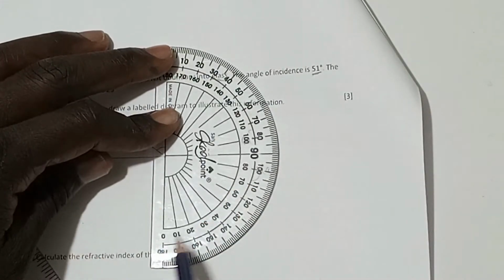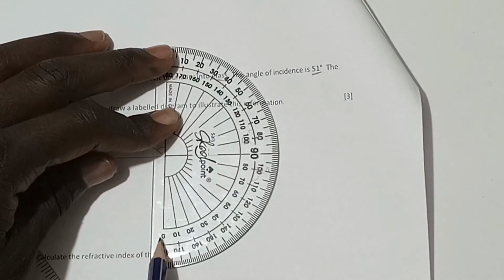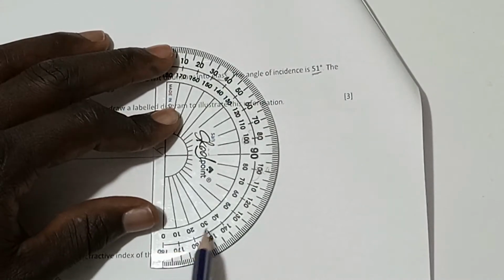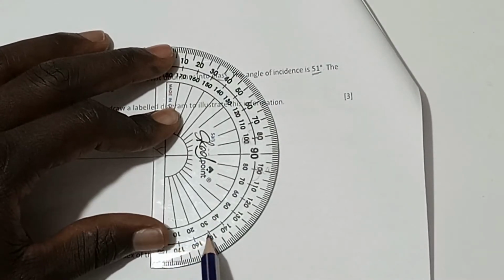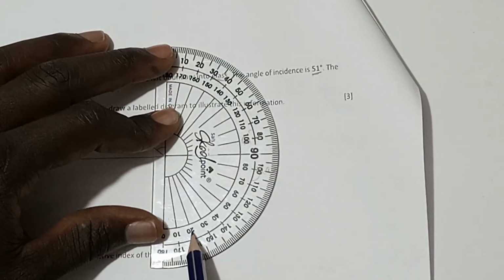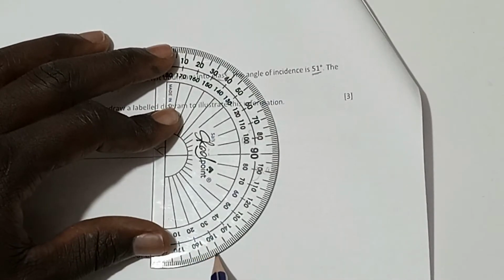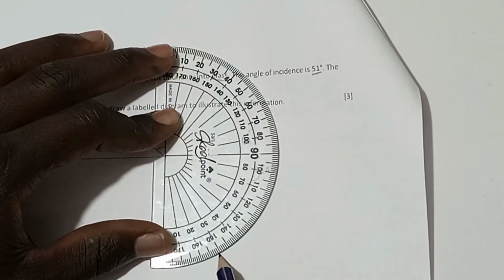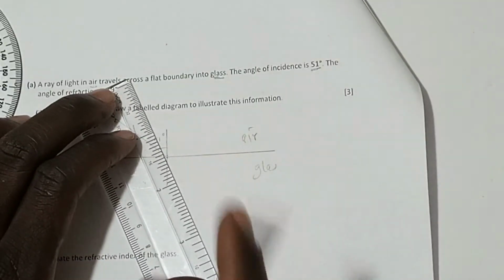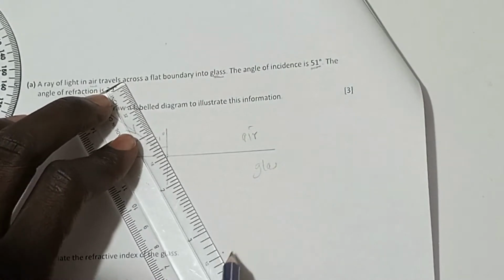So of course this is 180, so that means you want to use the inner scale. So 29, can you see? So this is 20, 25, 29 is here. So use your ruler, connect this.